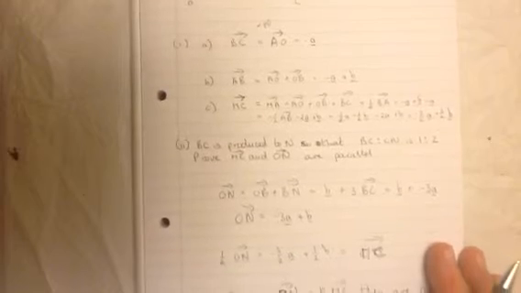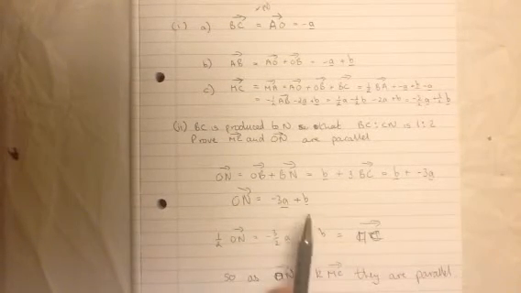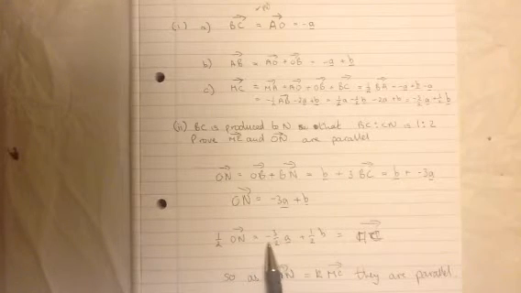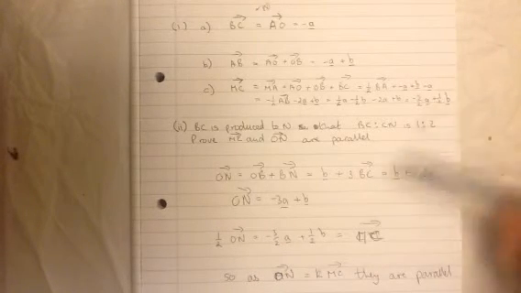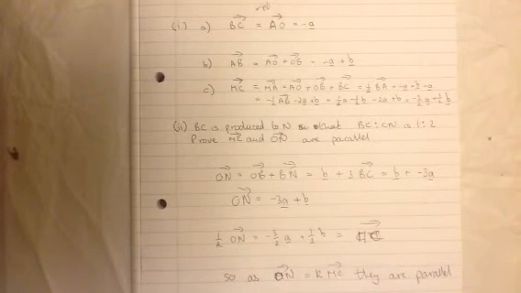Okay, so just go over that again. We notice that when I multiply ON by half, I get the same vector expression as MC, so they must be equal. So half ON is equal to MC, so ON is equal to something times MC, so they're parallel.